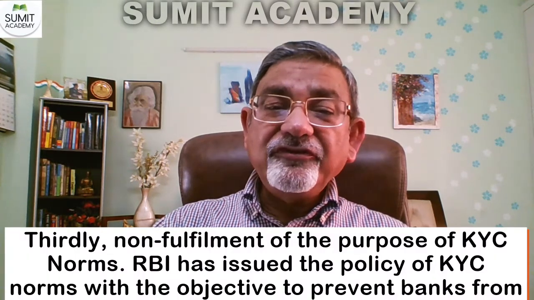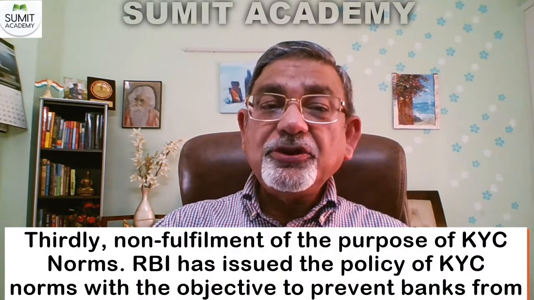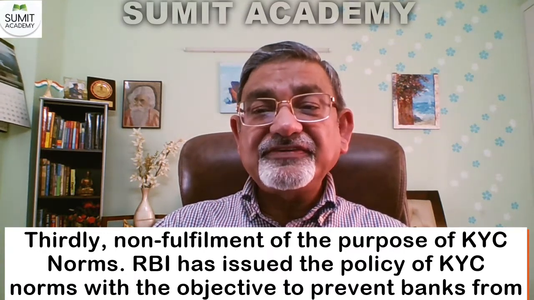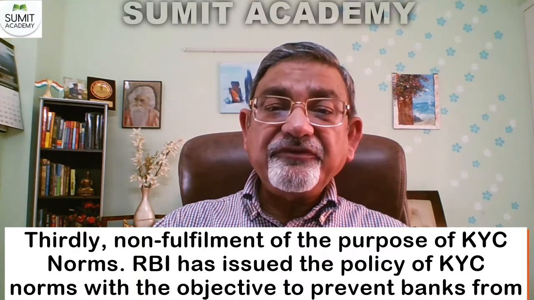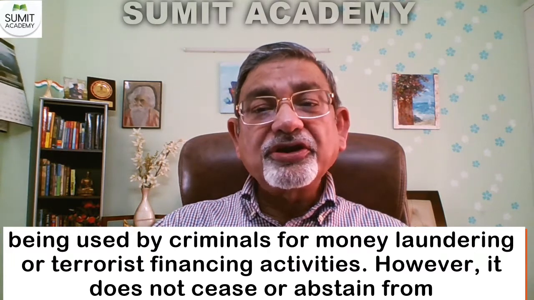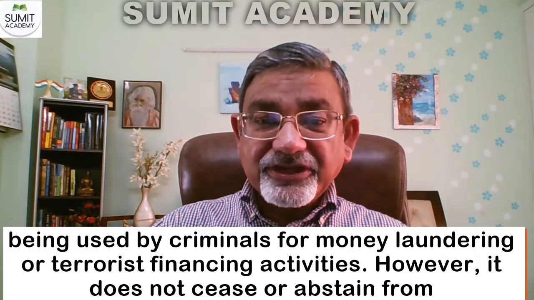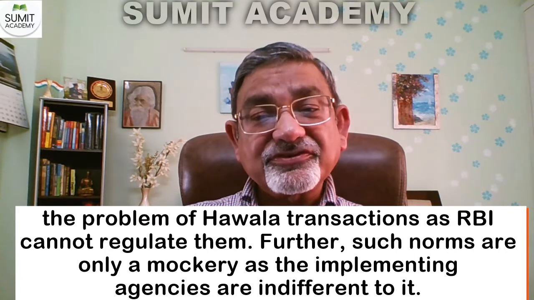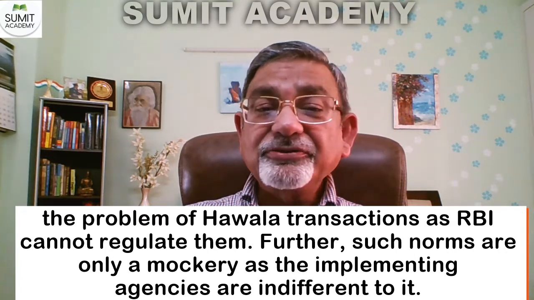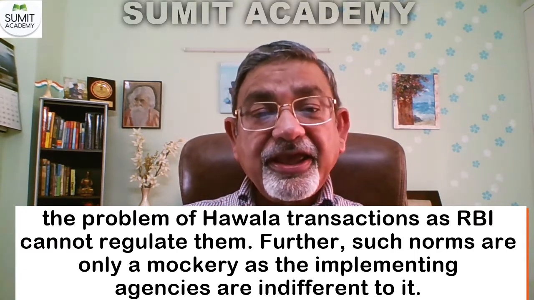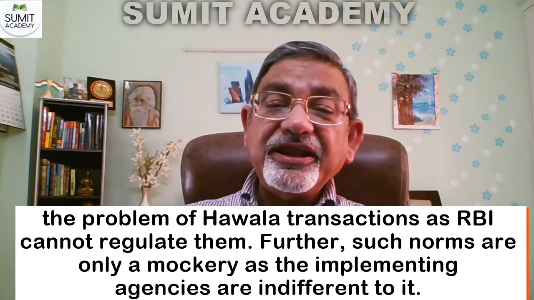Thirdly, non-fulfillment of the purpose of KYC norms. RBI has issued the policy of KYC norms with the objective to prevent banks from being used by criminals for money laundering or terrorist financing activities. However, it does not cease or abstain from the problem of Hawala transactions, as RBI cannot regulate them. Further, such norms are only a mockery as the implementing agencies are indifferent to it.